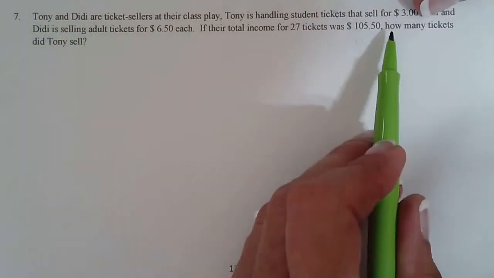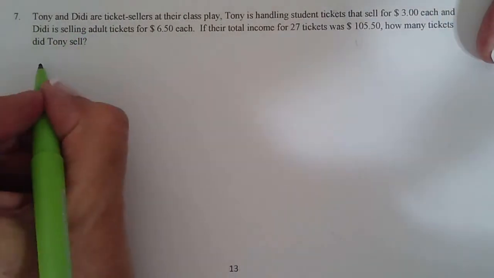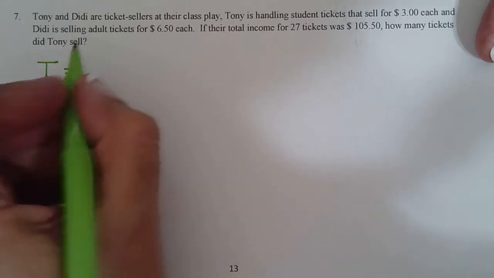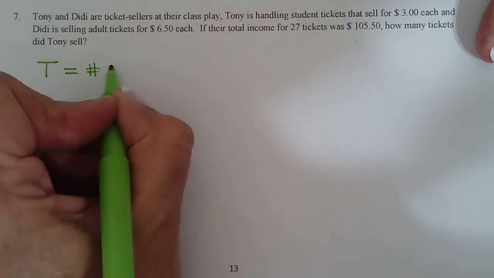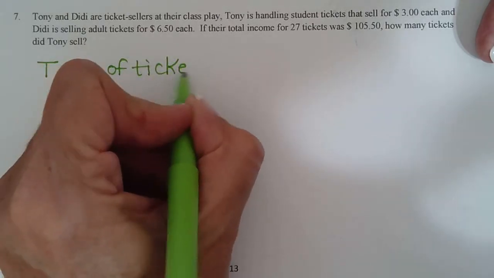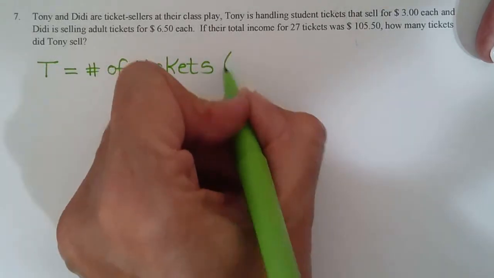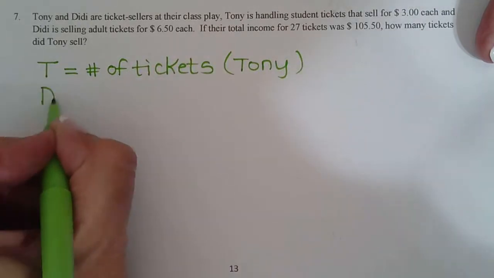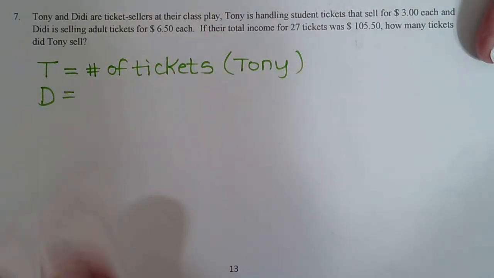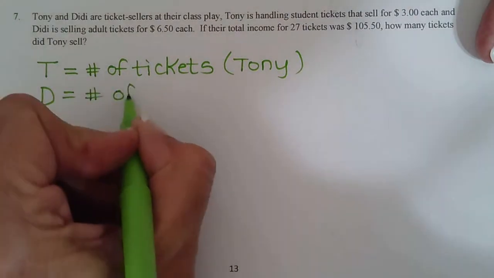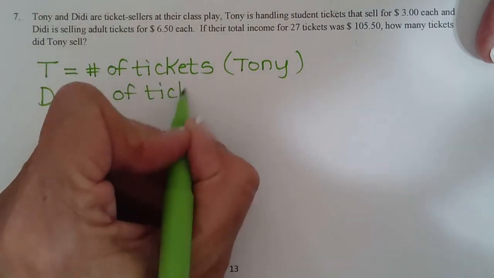Tony and Dee Dee, I see how many tickets did Tony sell. So that tells me to get my variables ready. T equals number of tickets for Tony. And we'll use D for Dee Dee. That way when we find our variables, we know exactly what it is we found. So number of tickets Dee Dee sold.